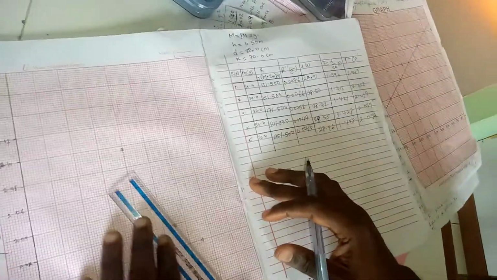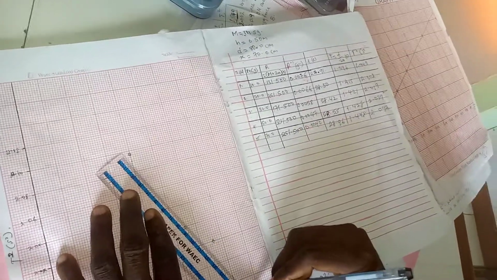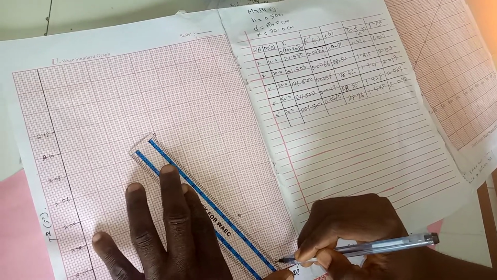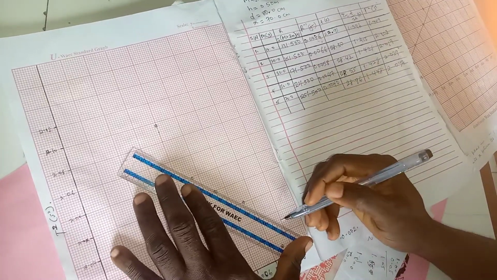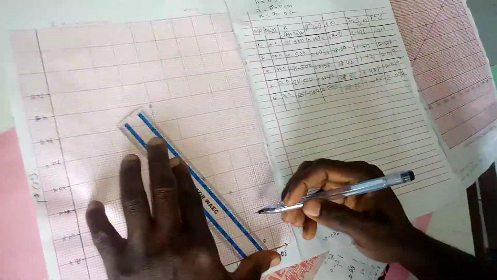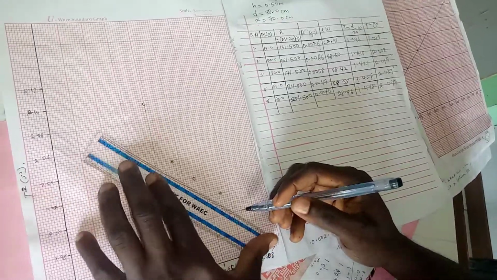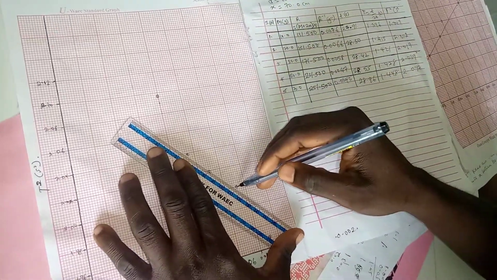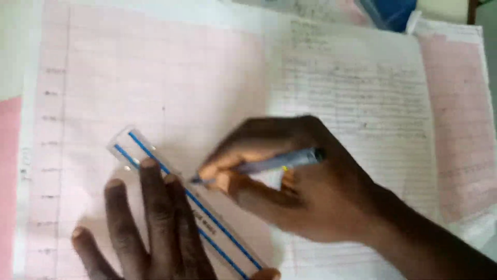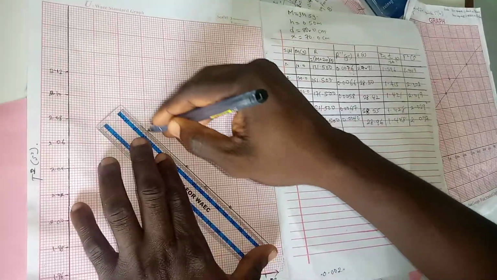So now we can join the points. So I'm going to draw a line of best fit. I can draw a line of best fit between these three values. Okay, we can go with this. So I'm going to draw my line of best fit within these three values here. So I'm going to have this. Now this is my line of best fit.